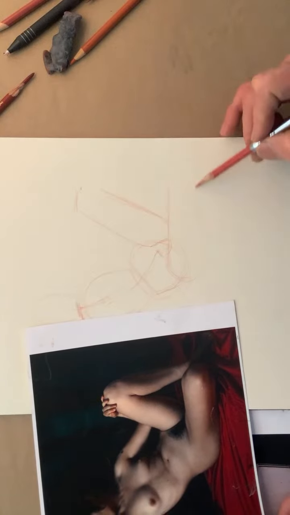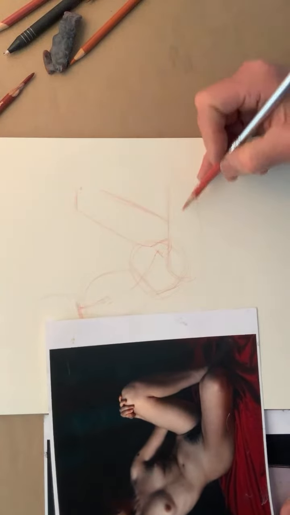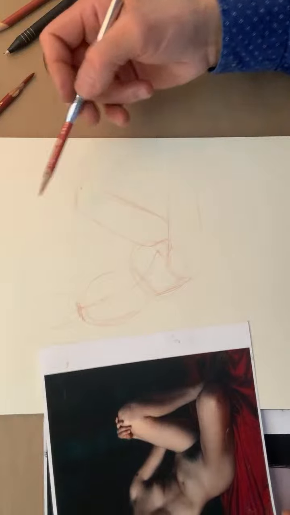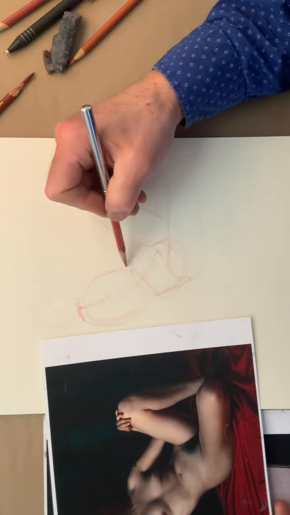And for now, I'm going to stop it, but I'm not going to just leave it as is, like this, right? Because I want to block in the big volume first. Then we're going to review them, right?